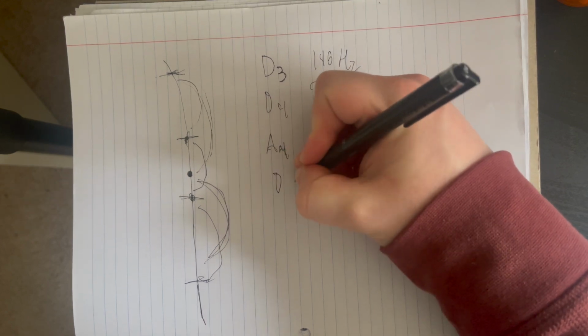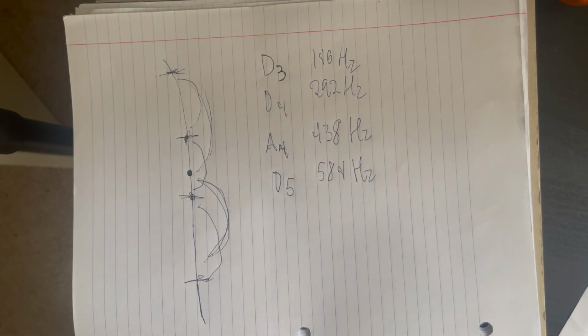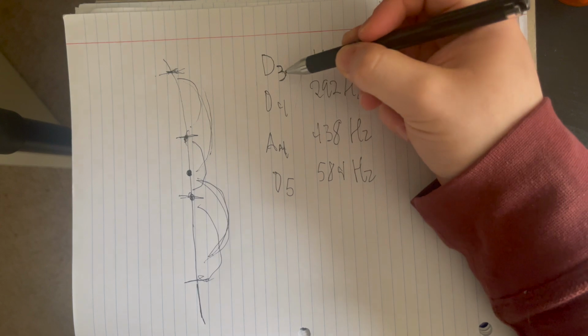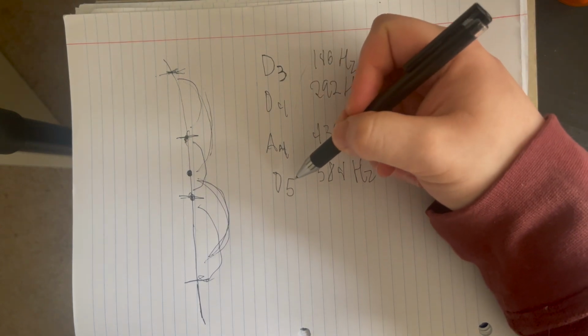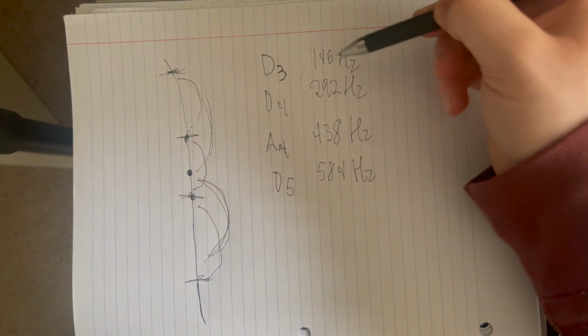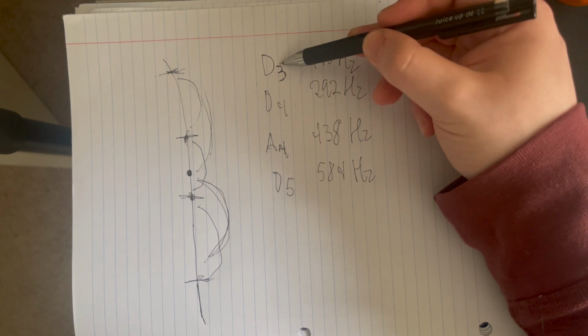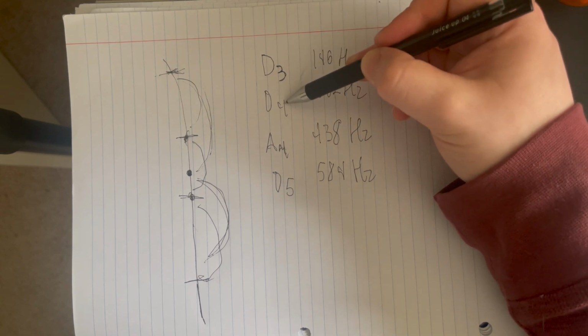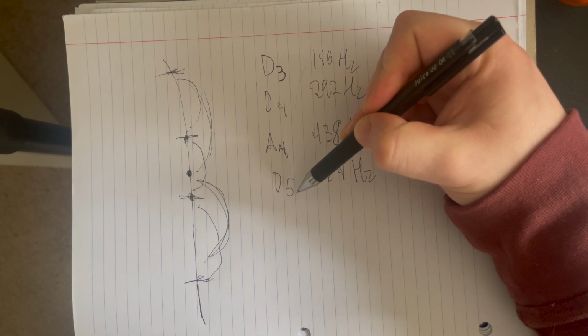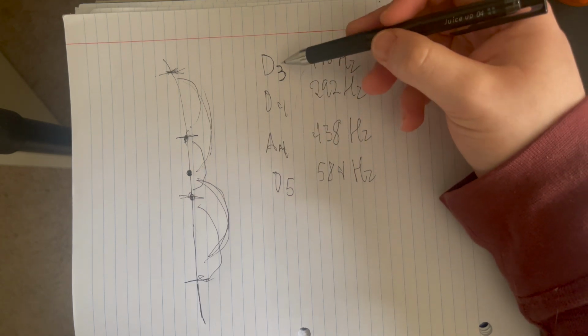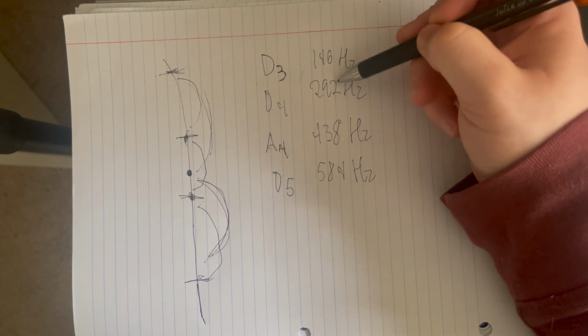And that means we're now on D5. And you'll notice that this is also an octave because we're multiplying by 4, which is the same as multiplying by 2 and multiplying by 2 again, which means we are going an octave above this.